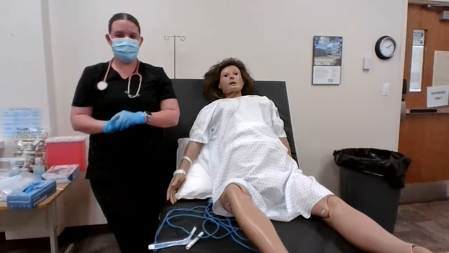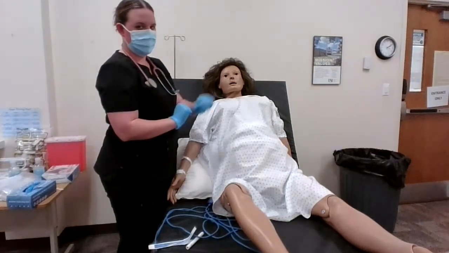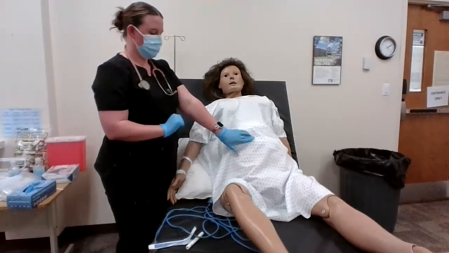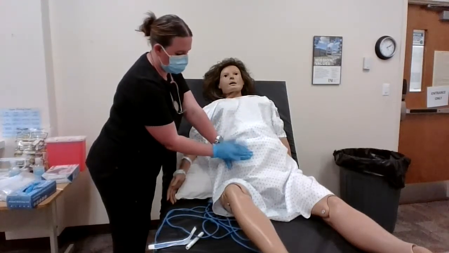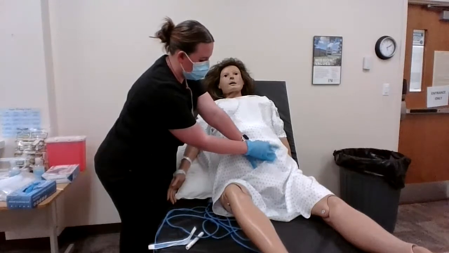Place your hand on the abdomen with your non-dominant hand. With your index or middle finger of your dominant hand, strike the middle finger of the hand on the abdomen. Determine if the sound heard is tympanic or dull.